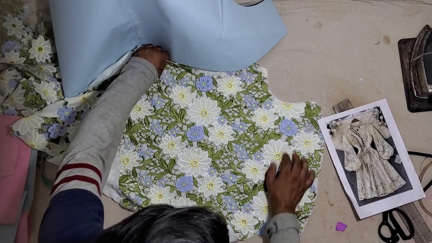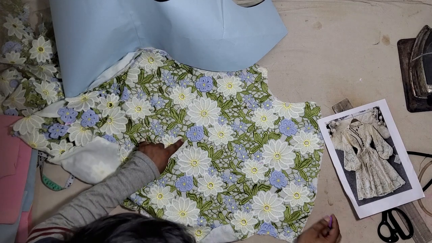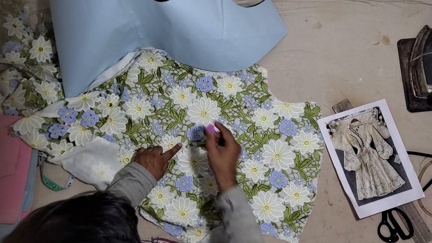So this is the waist area. Okay, so the placket will come till here.